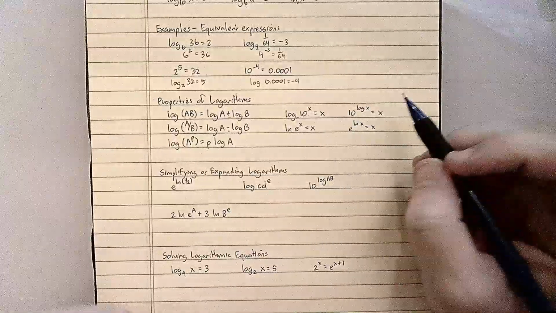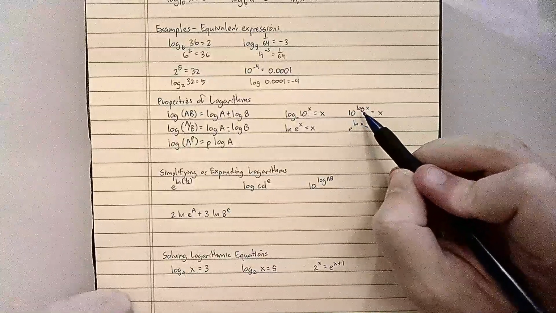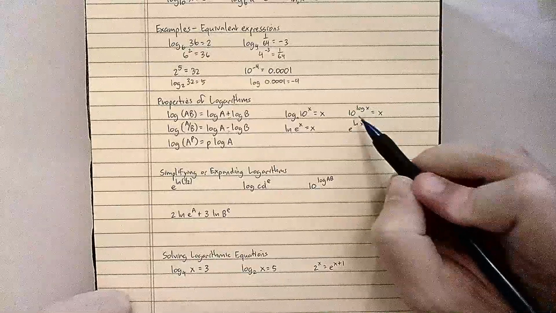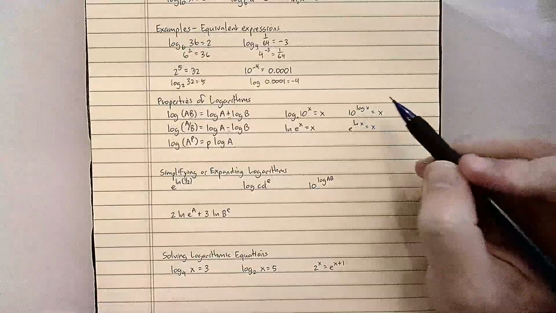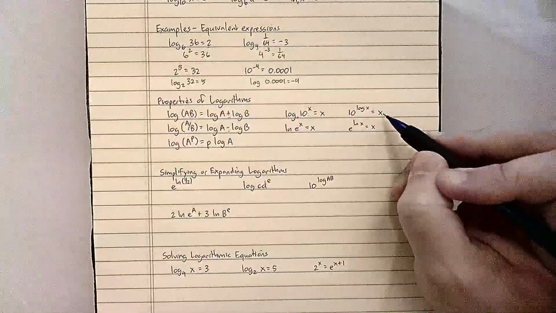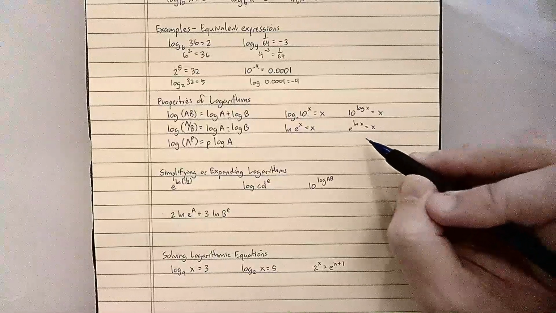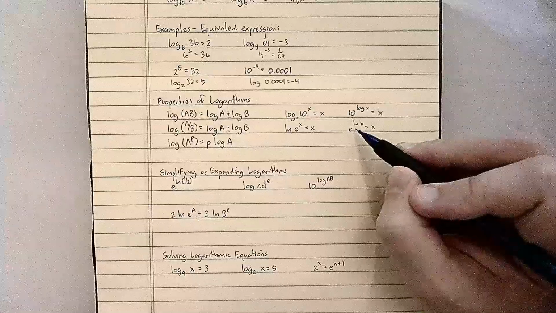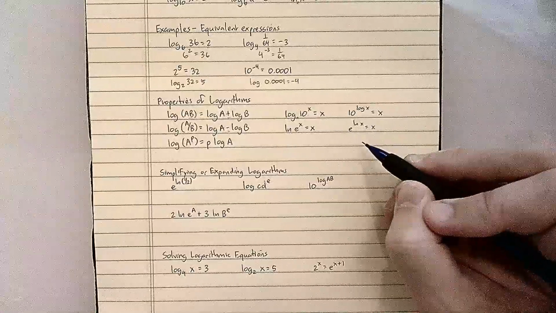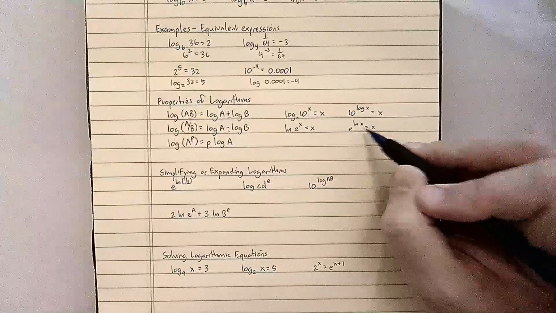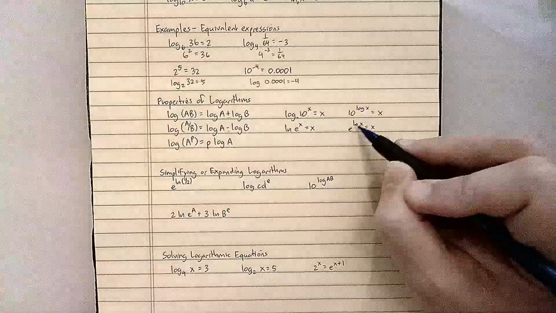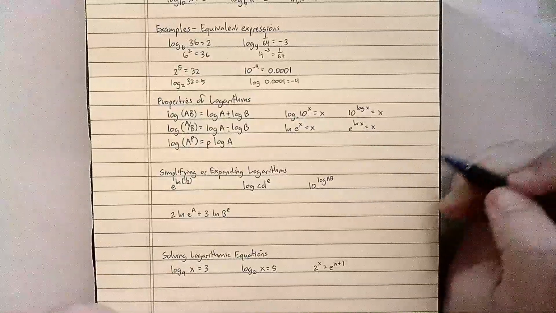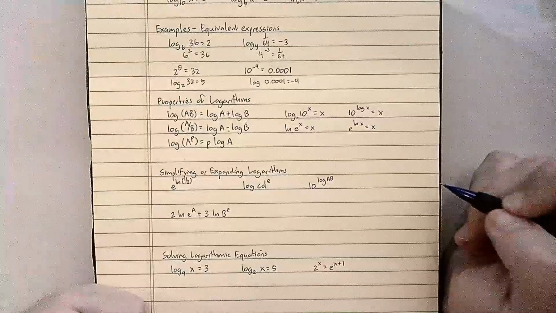Same thing over here: if you take 10 to the log of x, the 10 and the log will effectively wipe each other out, and you'll be left with the x. Same thing with e: if we raise it to the natural log of x, we're going to get x, because e and the natural log are going to wipe each other out. In fact, that's exactly what happens.